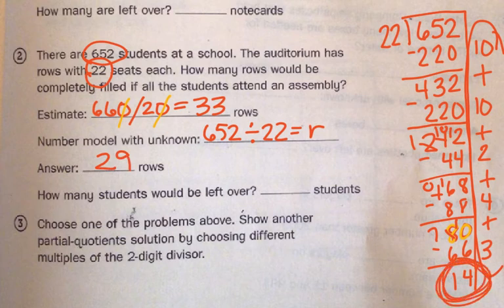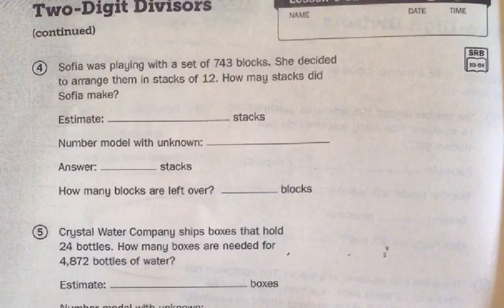And how many students will be left in the next row? 14. So this double-digit or 2-digit divisor just takes a little bit longer, so you need to be very careful with your subtraction so that you're not making mistakes. All right, let's continue on the next page. We're not going to do number 3 for today, okay? We're going to just skip on to number 4.